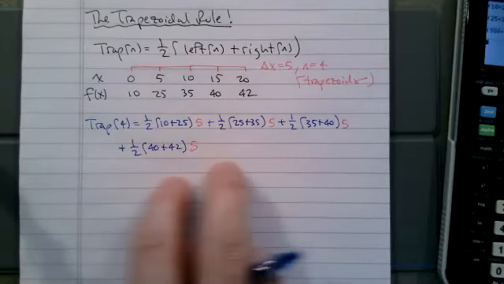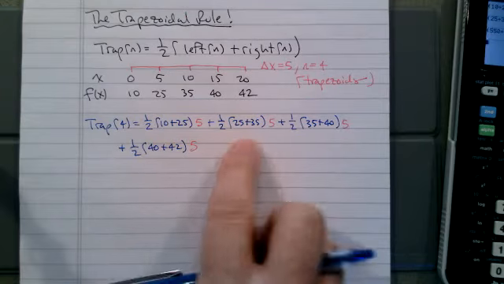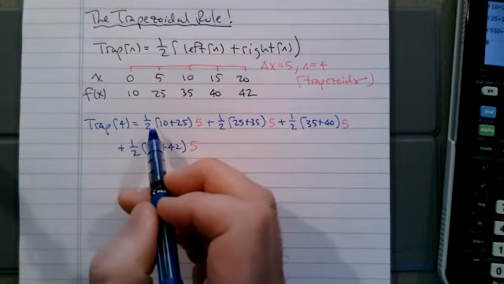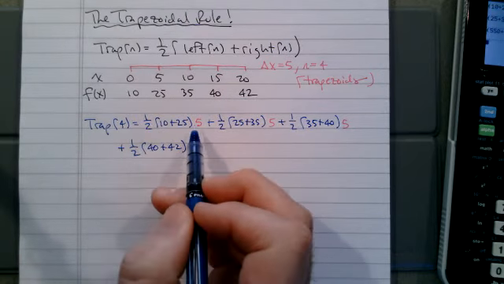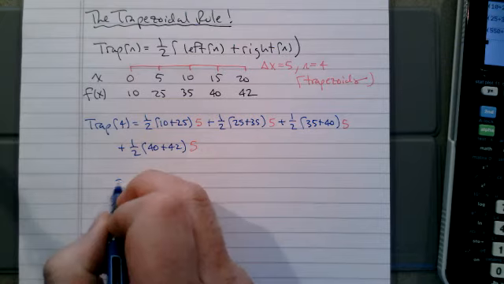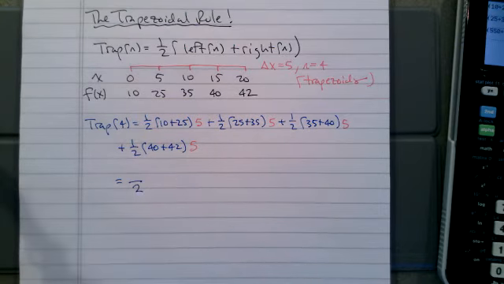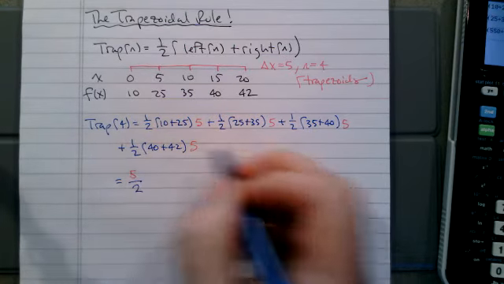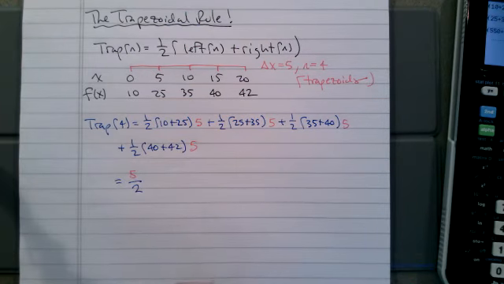Let's reorganize this a little bit, not by just adding things up. Don't just start adding things up like some kind of calculator. Let's break this down and see what's going on. First of all, let's factor out a 1/2, and let's factor out the delta x. So factor out the 5 for the delta x, and then the 1/2 from all 4 terms.